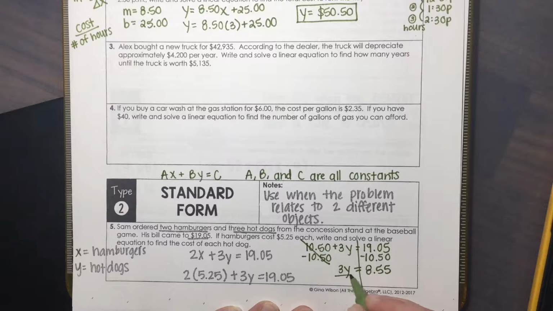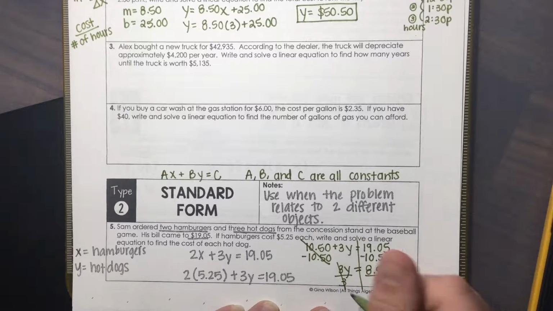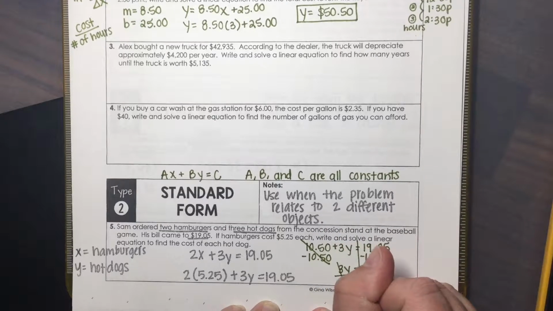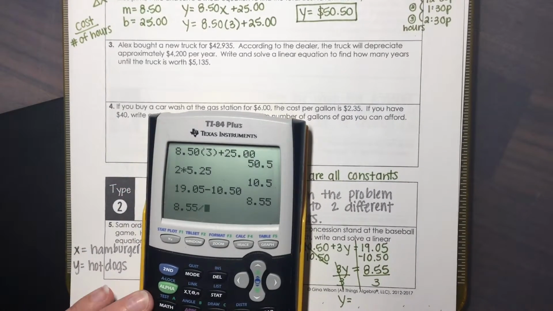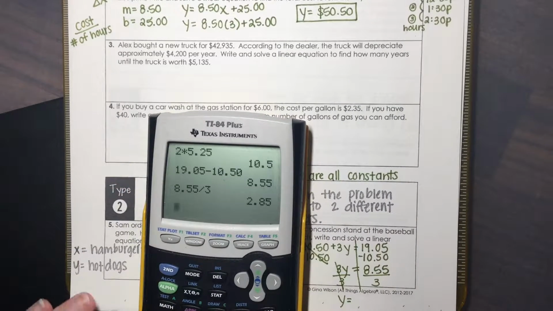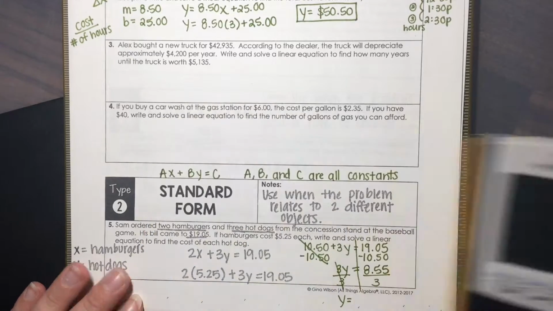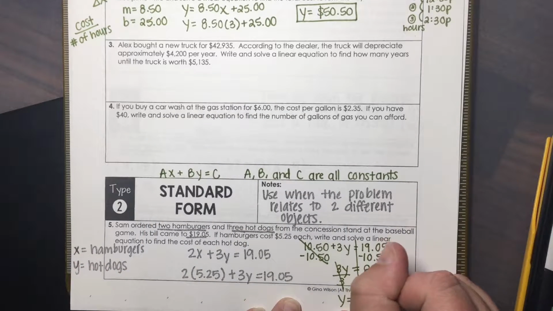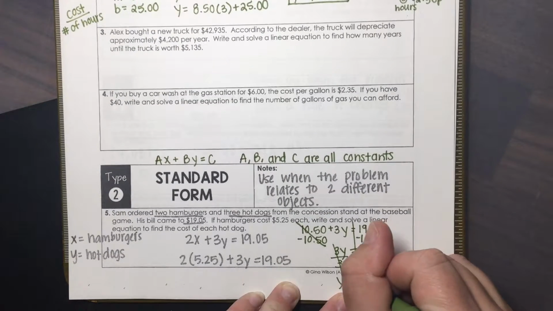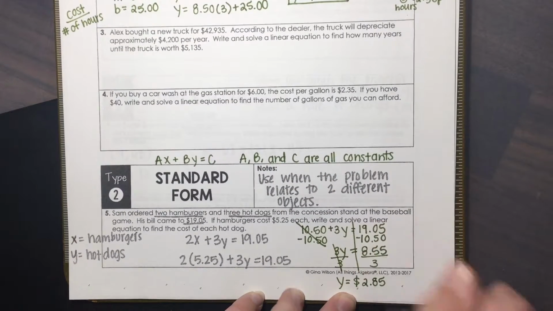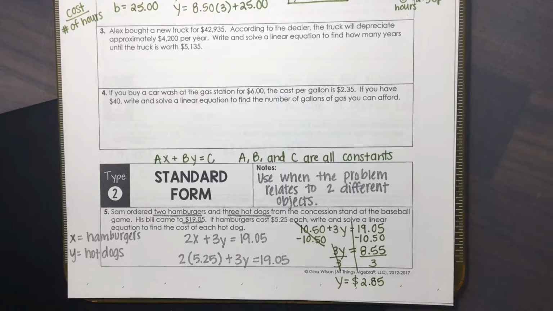So I divide by 3 on each side. So y is going to equal 8.55 divided by 3. This tells me that every single one of these is going to be $2.85.